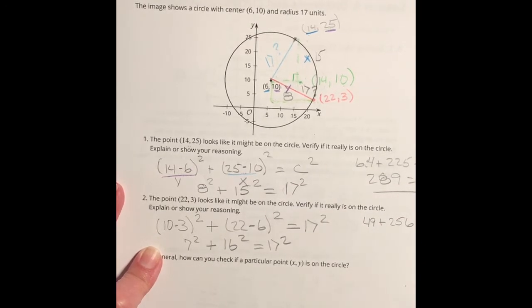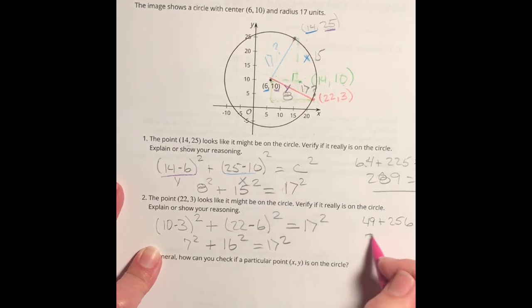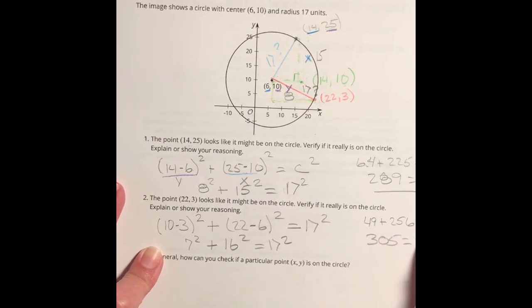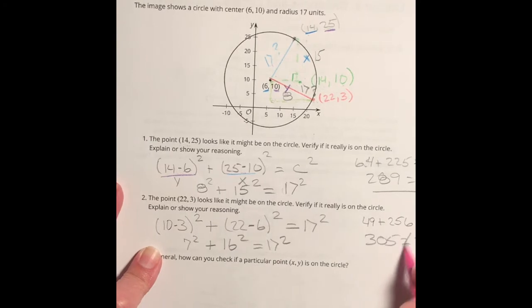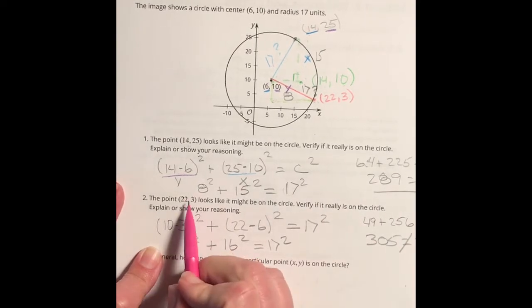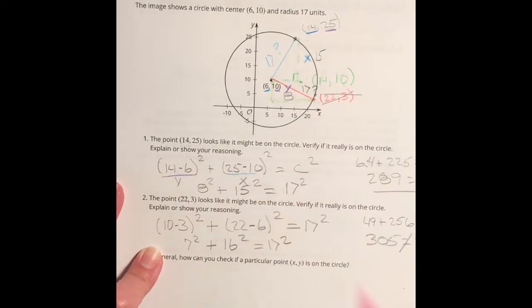So let's add this together and see if it equals 289. 49 plus 256 equals 305. So in this case, it does not equal. So this is not a point on the circle.